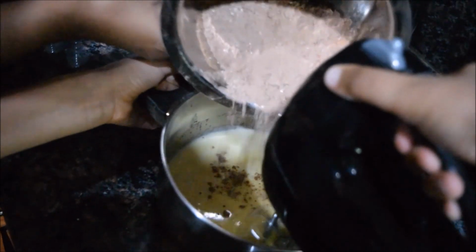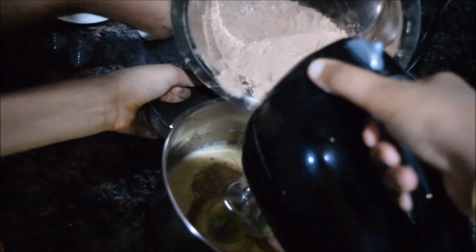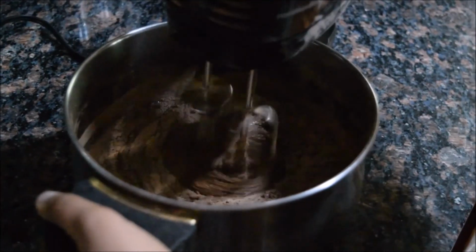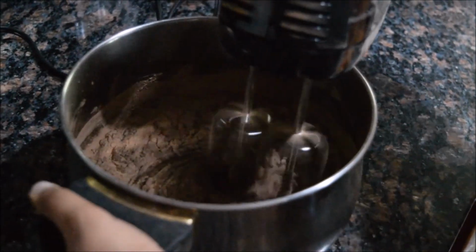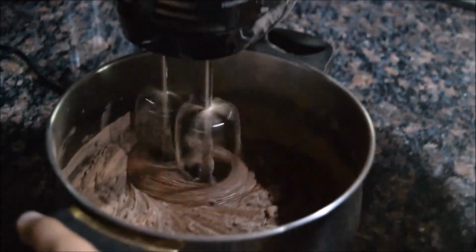Now for the brownie mix. Slowly add your dry mixture to your wet ingredients while blending it in smoothly. Then, grease a pan with some butter.